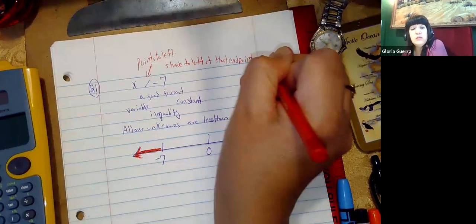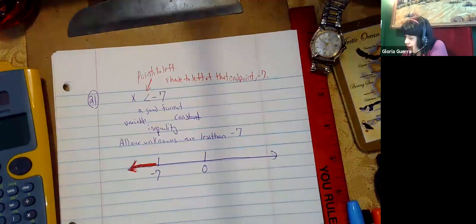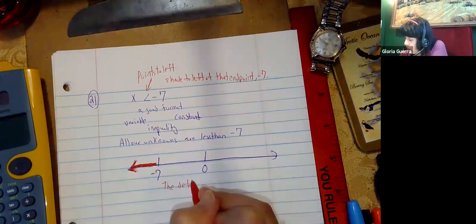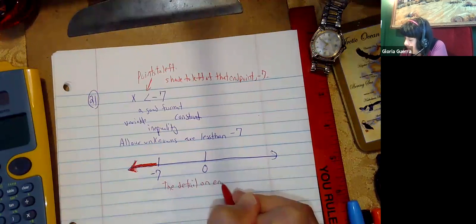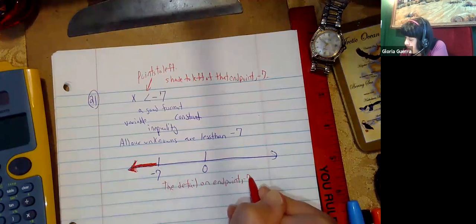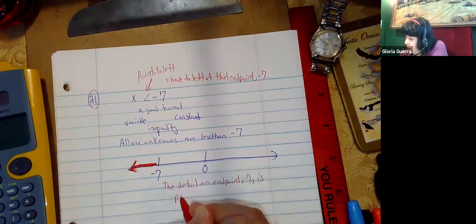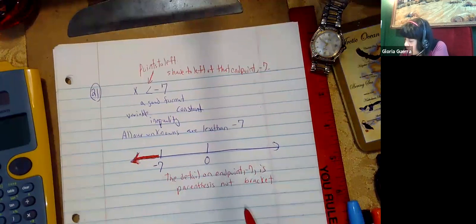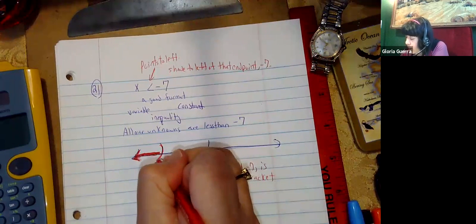And then you need the detail on the endpoint -7. The detail is a parenthesis, not a bracket. How do you know that it's a parenthesis and not a bracket?